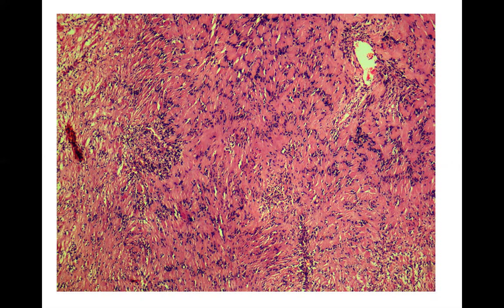So this is called nuclear palisading, where the nuclei are arranged one beneath the other, and they leave the cytoplasm at one end. These are also called verocay bodies, or the cellular areas of the schwannoma. Now there is a variant of schwannoma called cellular schwannoma, which is composed mainly of the type A areas or the verocay bodies, and in which the hypocellular areas are minimal. Whereas in a normal schwannoma, there is an admixture of hypocellular and hypercellular areas.